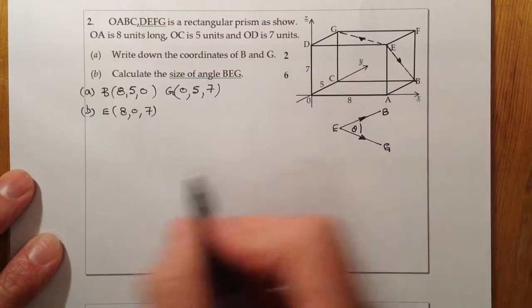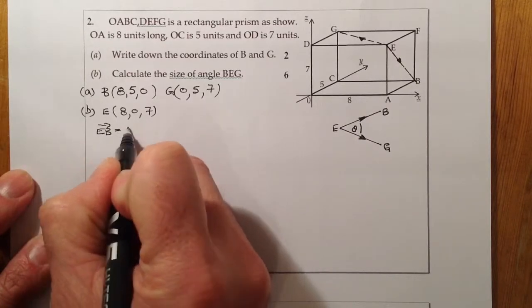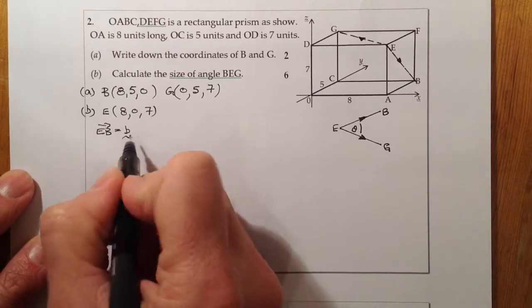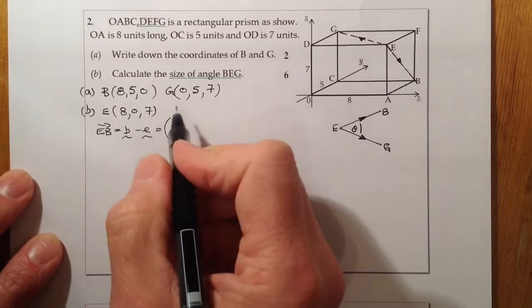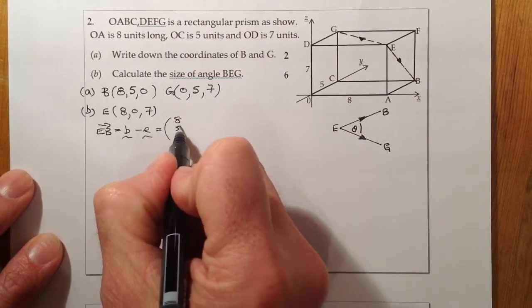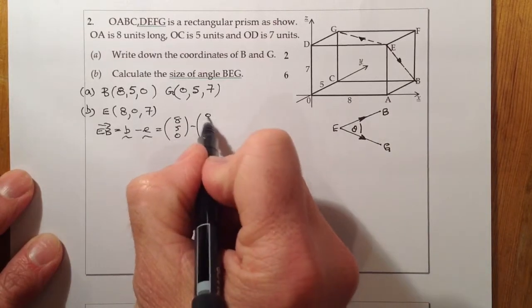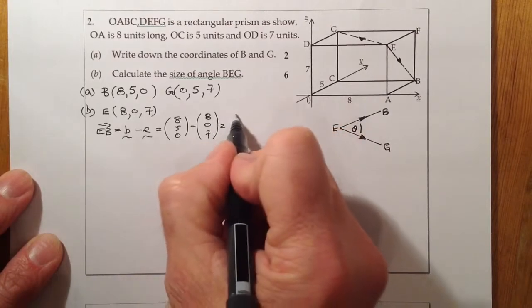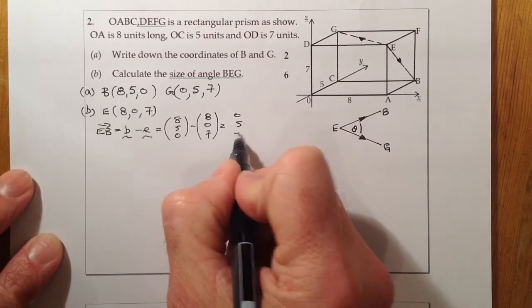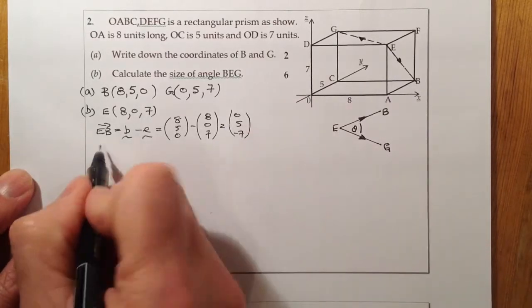So I need the vectors. The first vector I need is going to be EB. The way I'll work that out is the position vector B minus E. What I've got is 8, 5, and 0, and subtracting from that 8, 0, and 7, I should have 0, 5, and minus 7. So that's EB.